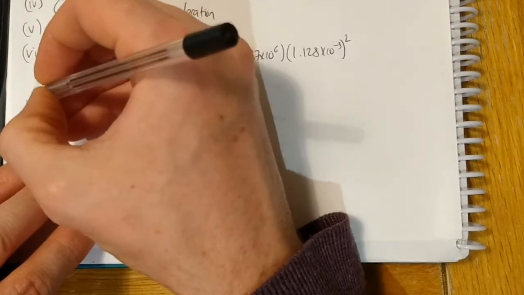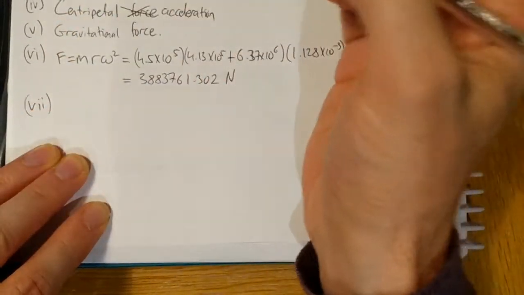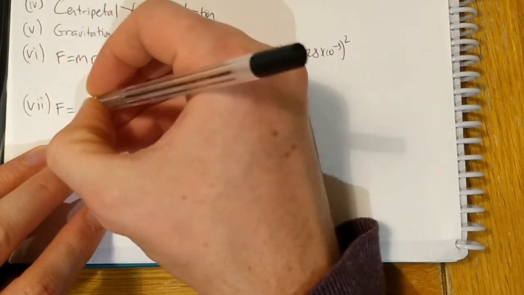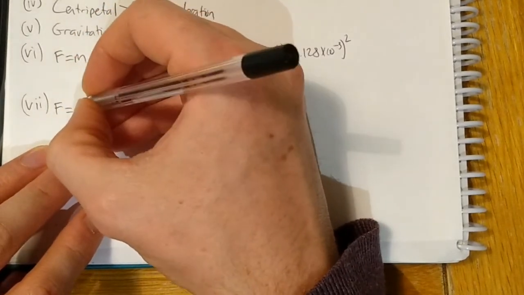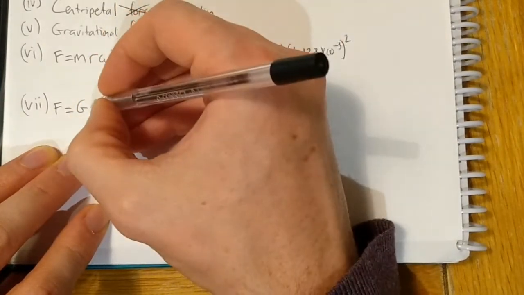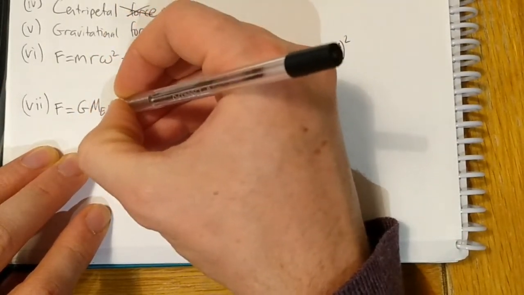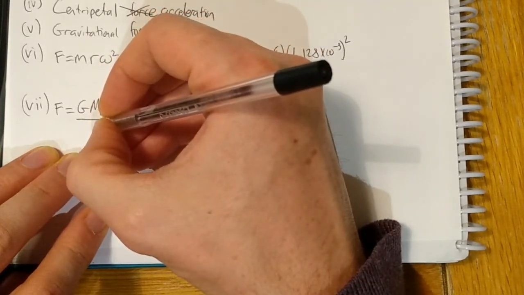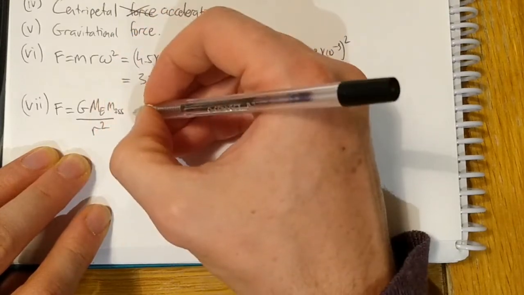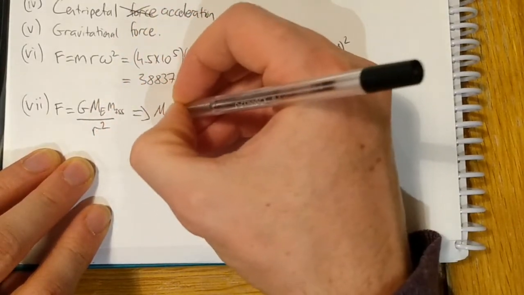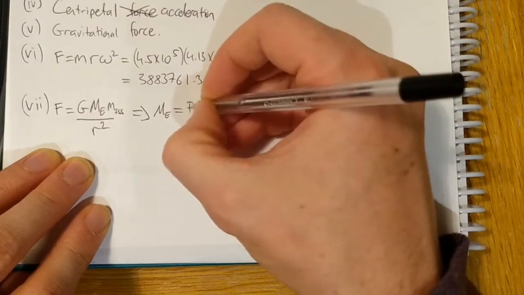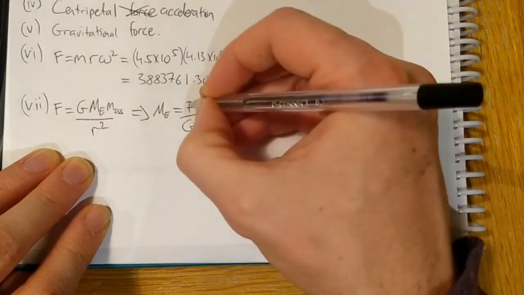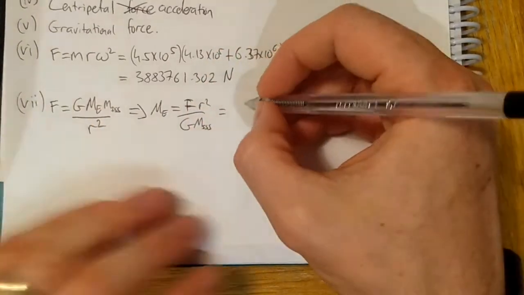The next bit is to calculate the mass of the Earth. Okay, so I know my force due to gravity. I can find out my gravitational constant from the log tables. I need to know the mass of the Earth. I know the mass of the ISS, and then dividing that by the distance between them squared. Okay, so rearranging this, the mass of the Earth is F r squared over G m of the ISS.